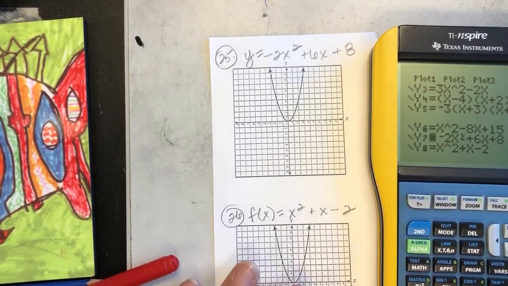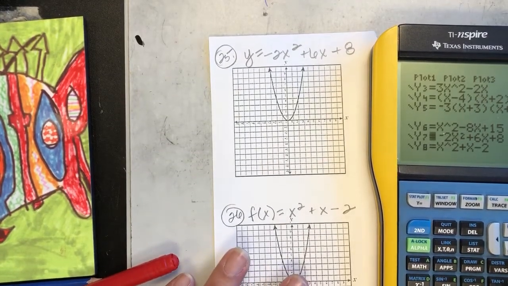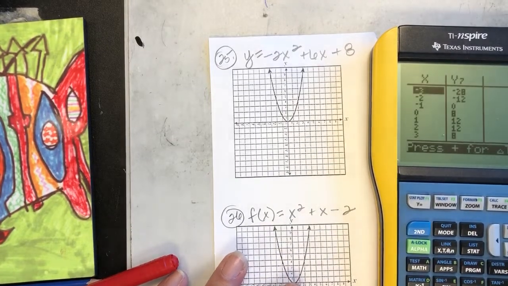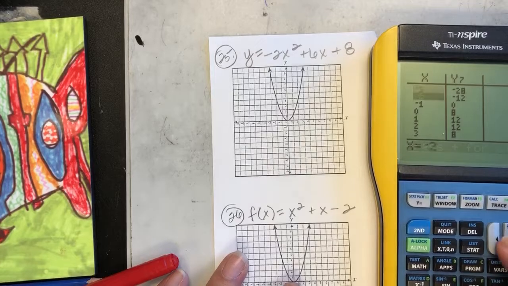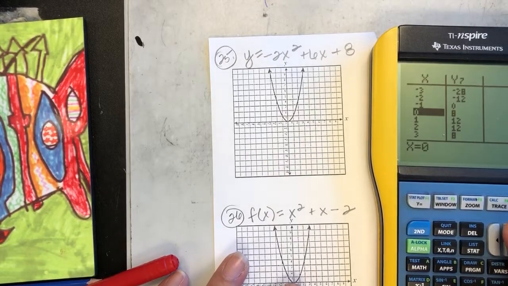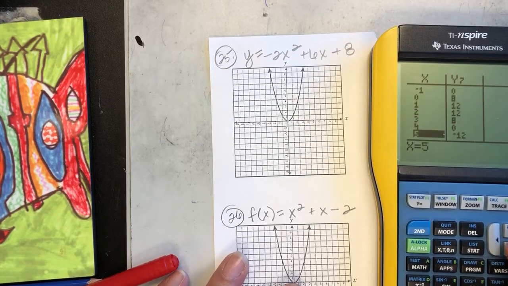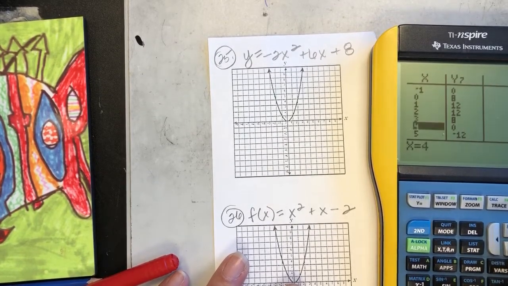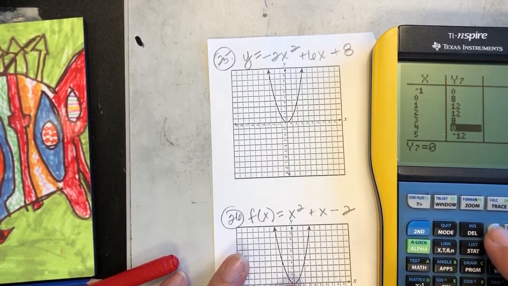-2x squared plus 6x plus 8. I'm going to go to the table of values for this. It said use zeros to graph it. So I'm looking for the values when y is 0. That's -1 and 4.